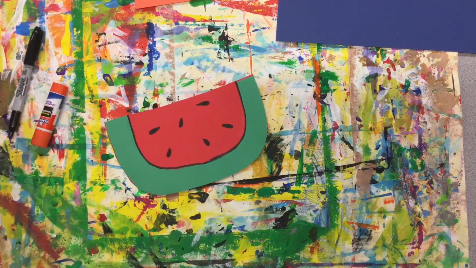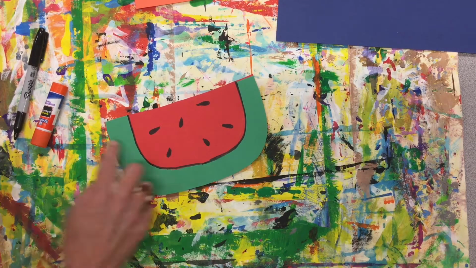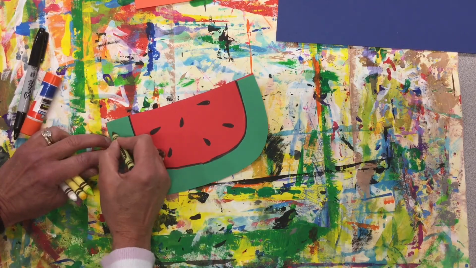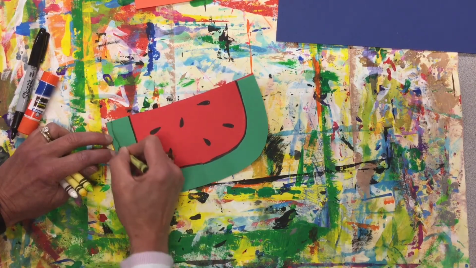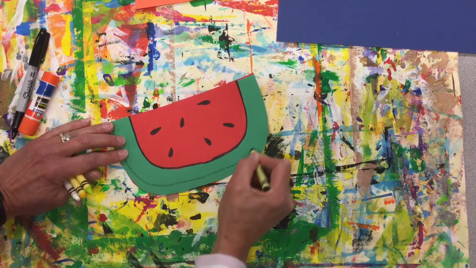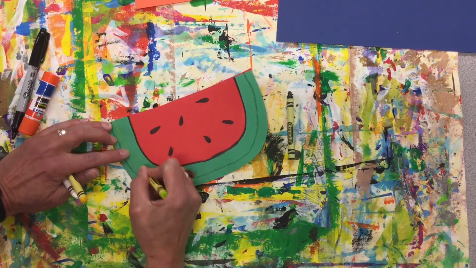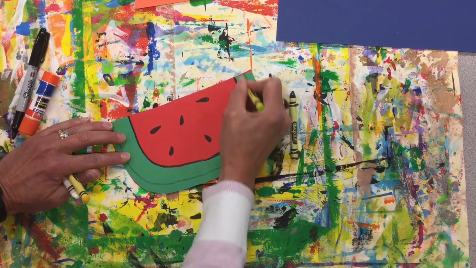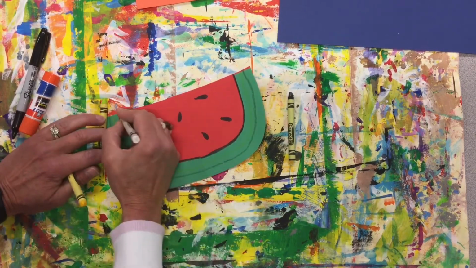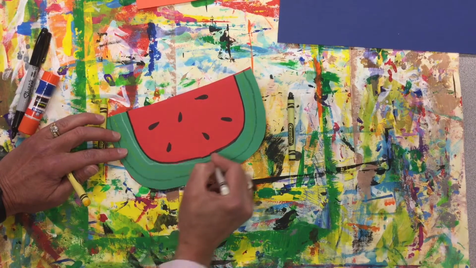The watermelon usually has some texture in the rind. So this would be the rind. So if you want to go ahead and get your crayons out, your markers, add some line design pattern. You can do that. If you have oil pastels, that would be great too.